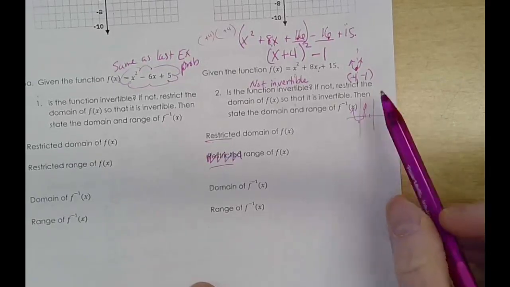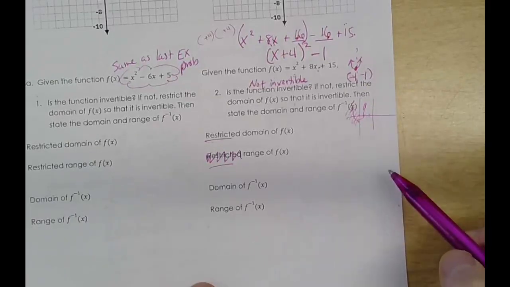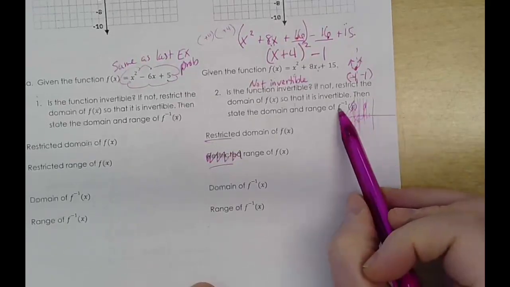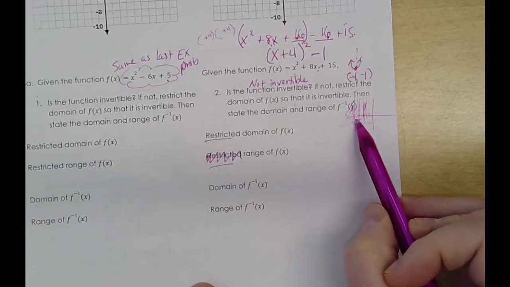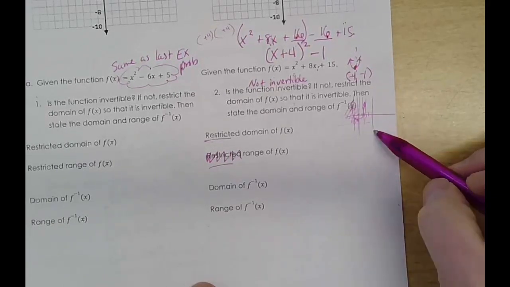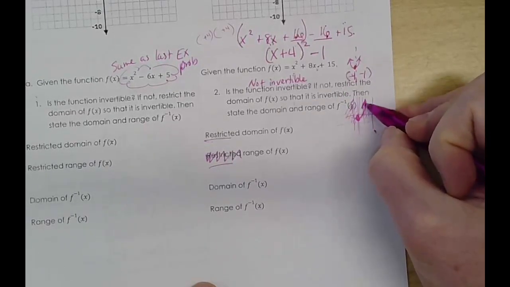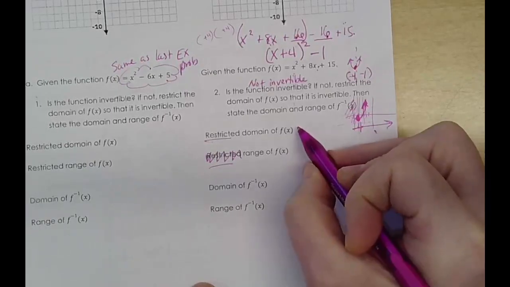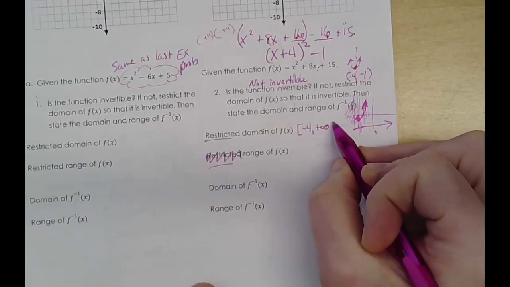We want to split it in half. I'm going to use the right side this time. I'm going to get rid of this side so that it's invertible. This would pass a vertical line test, but as is would not pass the horizontal. So because it doesn't pass the horizontal line test, the inverse is not a function until I restrict it. Now, I'm only going to count this half of it. So that means from negative 4 going up. So I'm going to go from negative 4 to infinity.